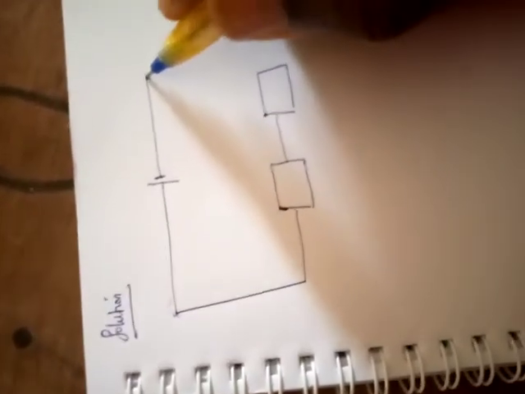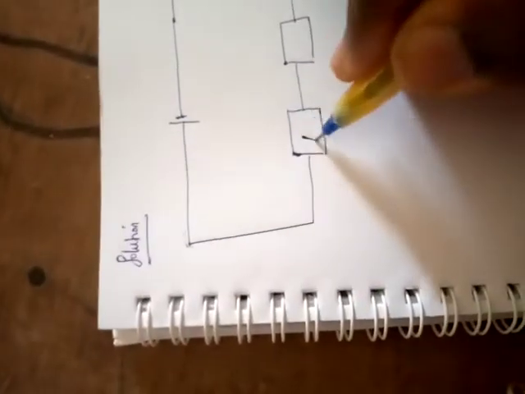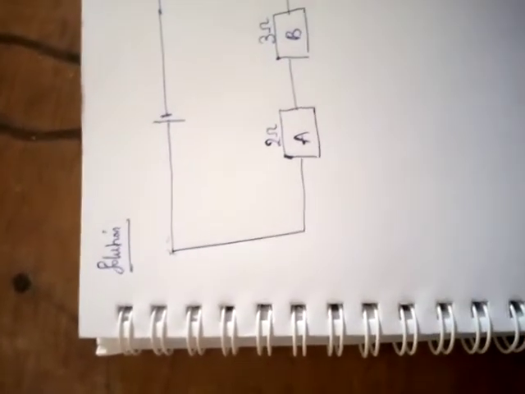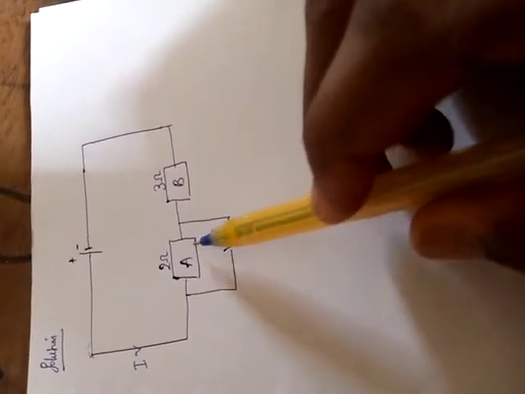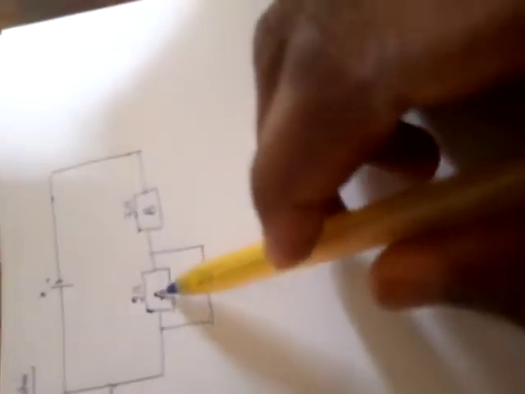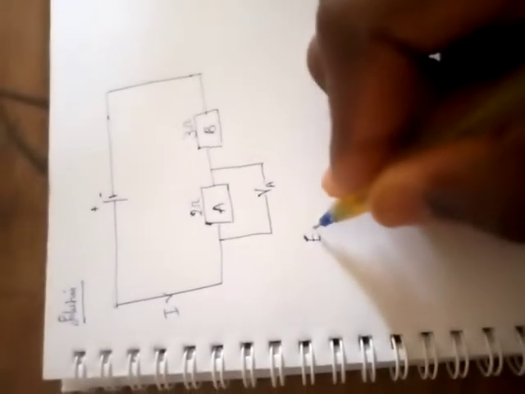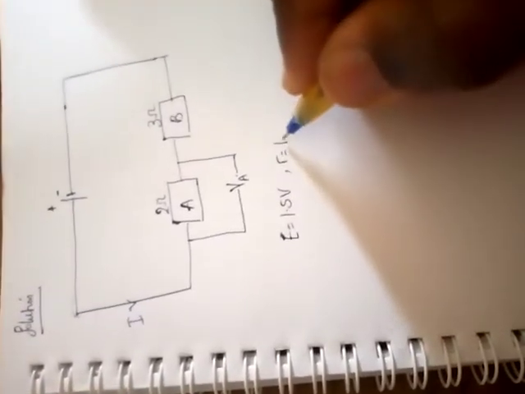Remember, there are two resistors in the question. This is resistor A and resistor B. This is 2 ohms and this is 3 ohms. And this is the potential difference across A, that is across the 2 ohms resistor. And now here we have E as 1.5 volts and internal resistance as 1 ohm.